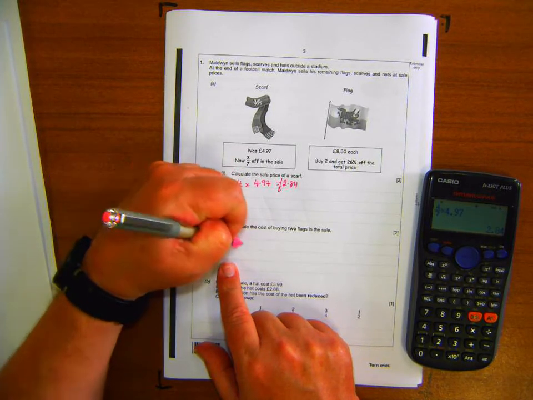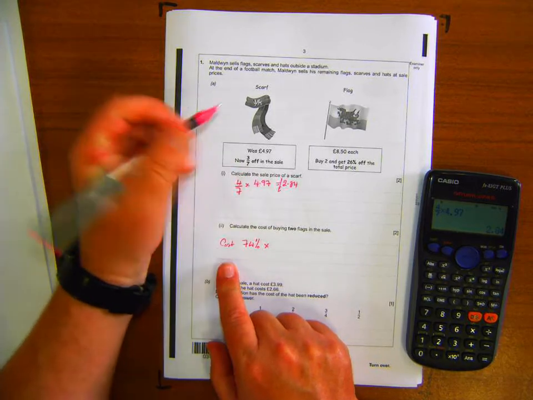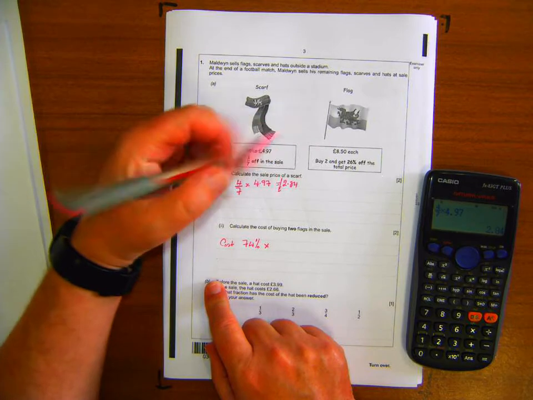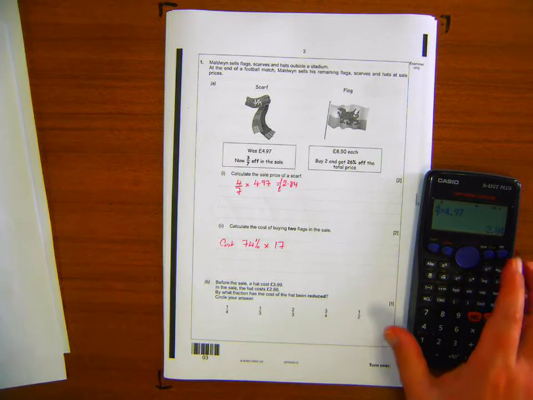So cost is 74% of... and then I've got to buy 2 flags, so they're £8.50 each. So I've got to work out what 74% is of that £17.